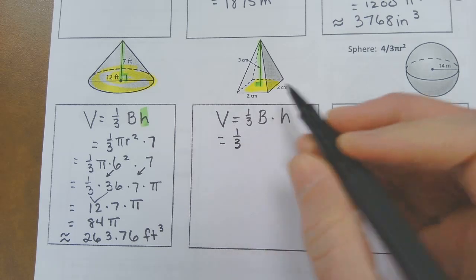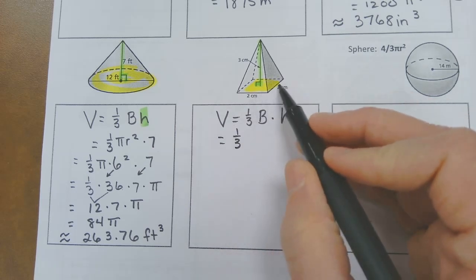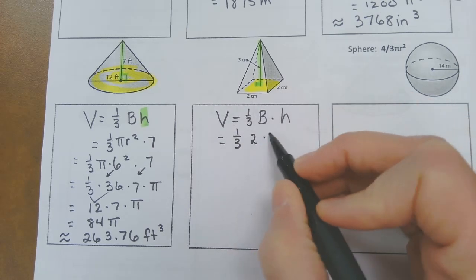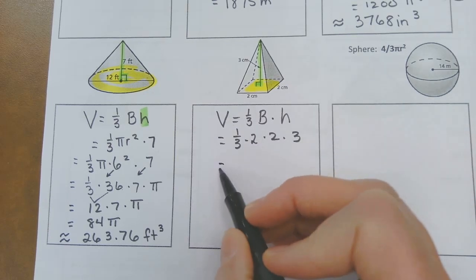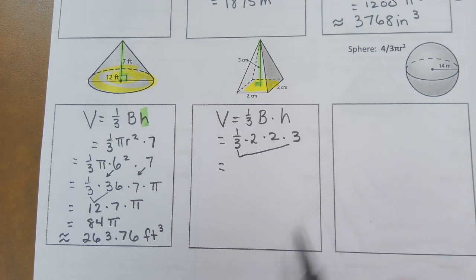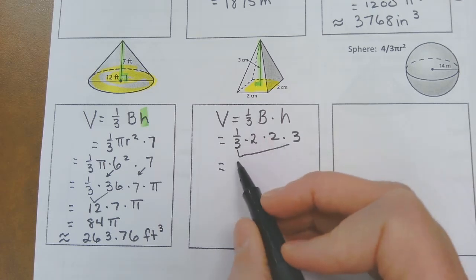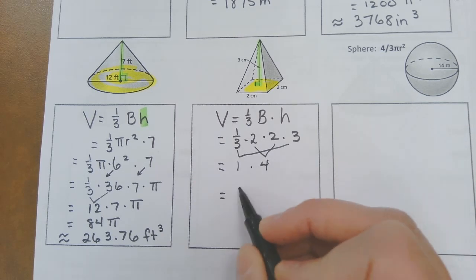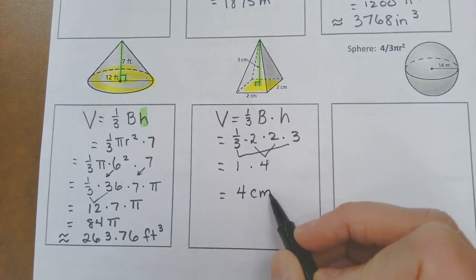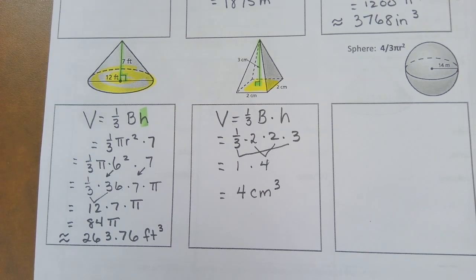So bring down your 1/3. The area of the base is base times height. So we're going to get 2 times 2. And then the height is 3. So in this one, 1/3 of 3 is 3 divided by 3 is 1. 2 times 2 is 4. 1 times 4 is 4 centimeters cubed. And that would be my solution.